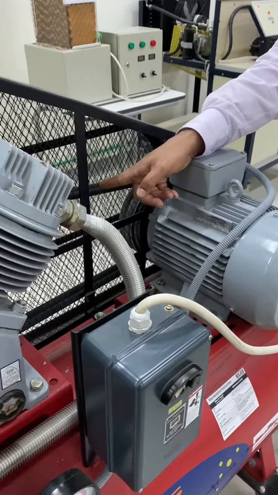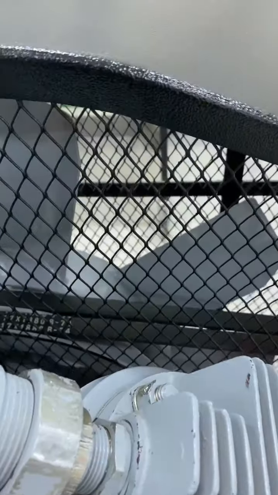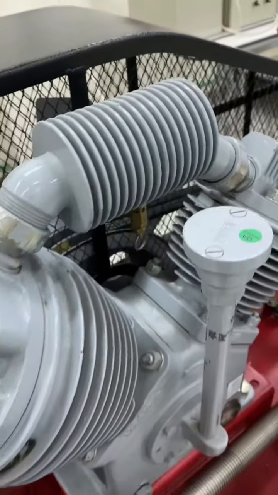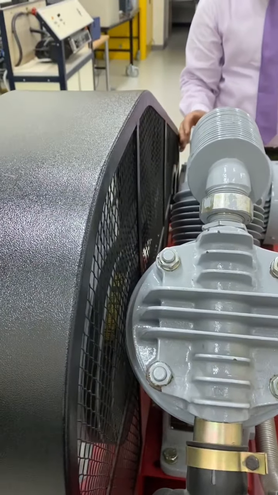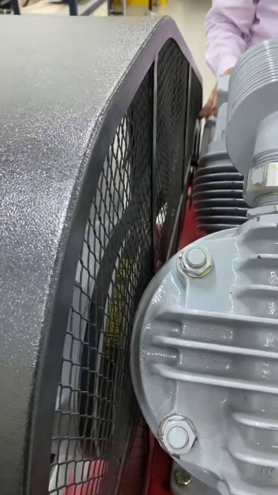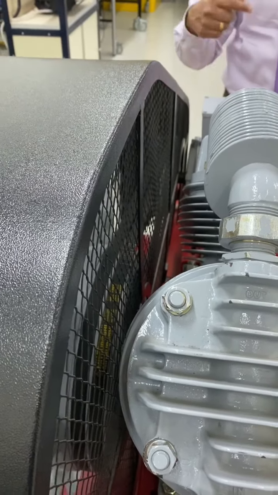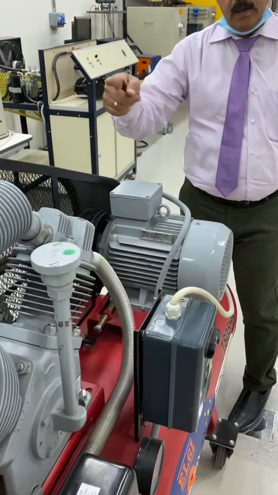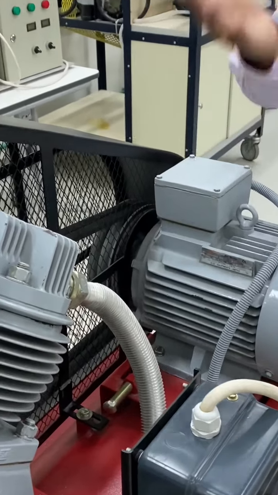Here you can see inside, this is called the guard. It is a machine guard, and here there is a pulley belt, which is called the V belt, the V belt which we saw in the previous lab. So this V belt is connected between the driver pulley and driven pulley, so that when the motor starts, the driver pulley will rotate and the motion is transferred to the driven pulley, so that the compressor will work and reciprocate.